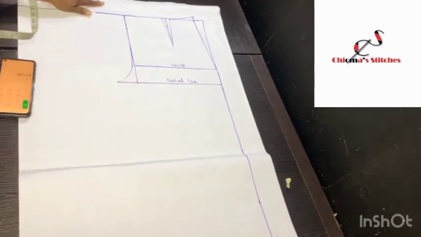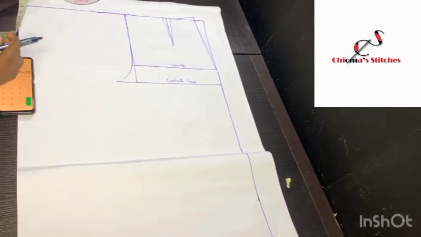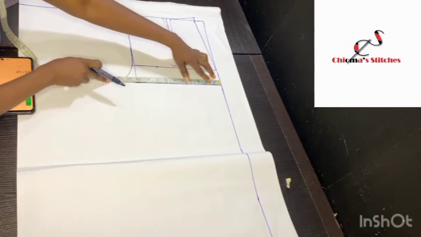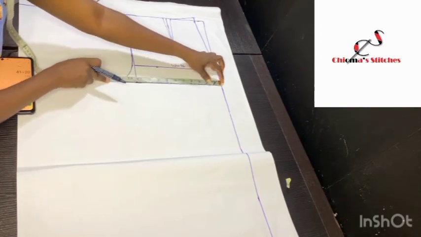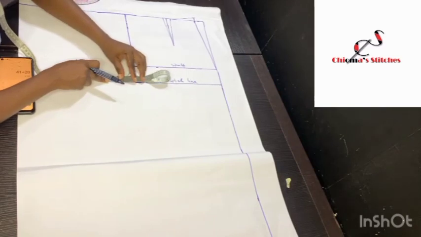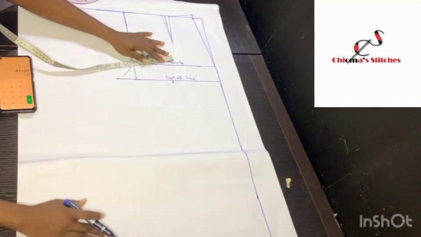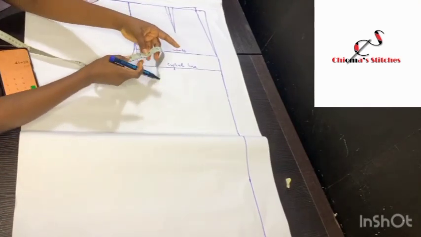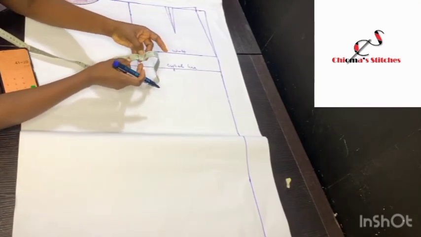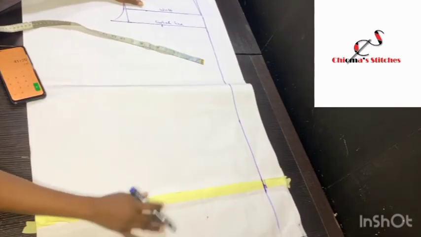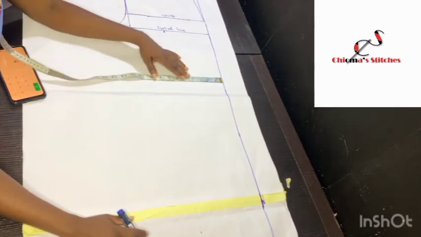Okay, so now from here I am going to divide this hip line into 2. I'm dividing it into 2 so that I can find the middle. So here is the middle, and then from this middle I am going to be marking out. So what I have here is 6.2. So I'm going to be marking 6.2 all the way to the end as the middle of the trouser.